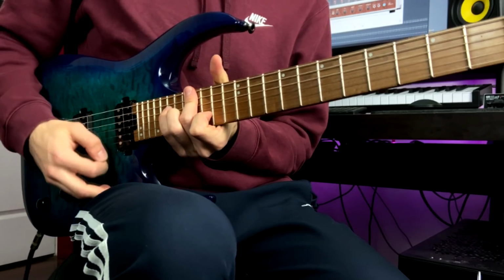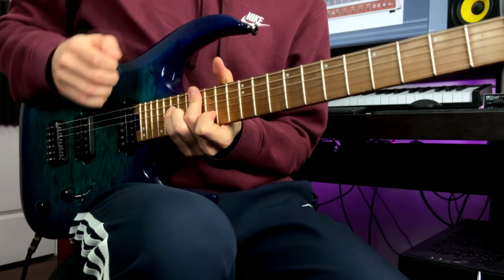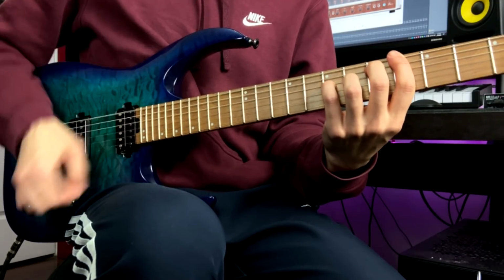And I'll do that for this chord here later in the riff, which is kind of the same as this, with a little bit more embellishment here and there.